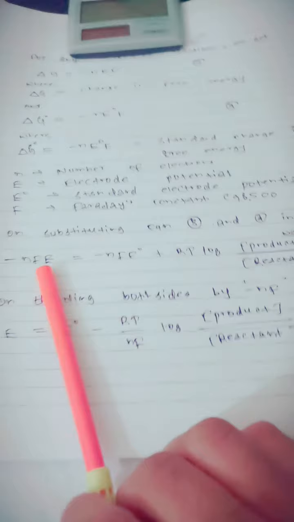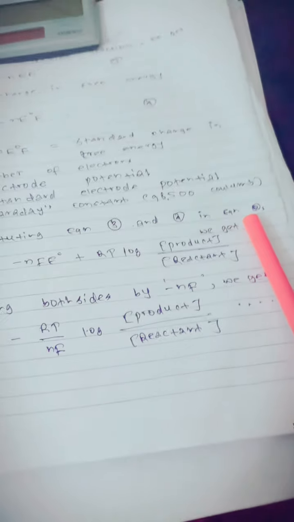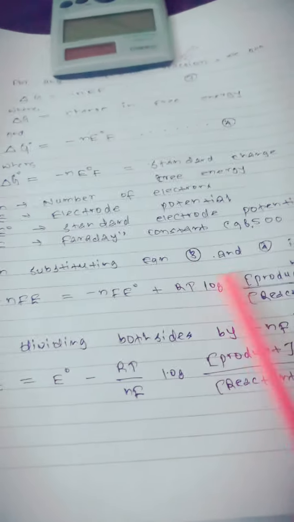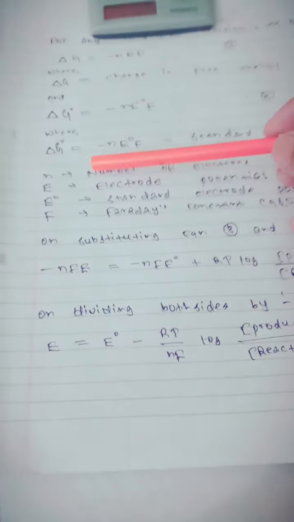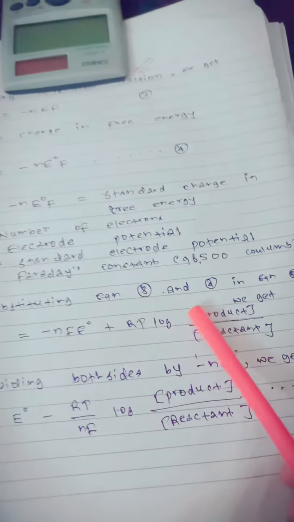Now come below again. On substituting equations 3 and 4 in equation 2, I'm going to substitute the equation 3 value and equation 4 value in the above equation 2. The above equation 2 is delta G is equal to delta G naught plus RT log product by reactant.